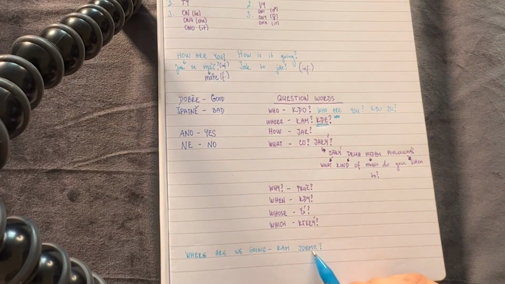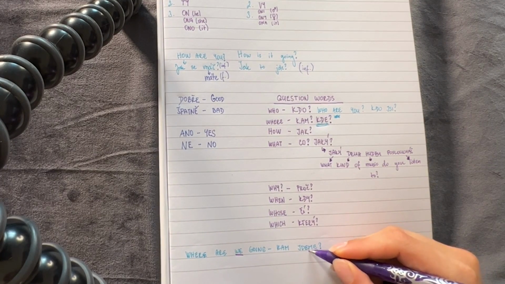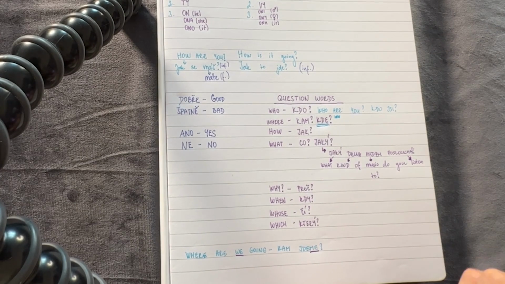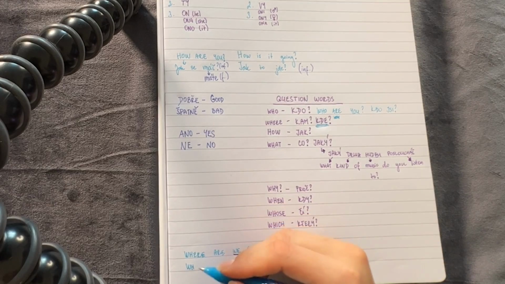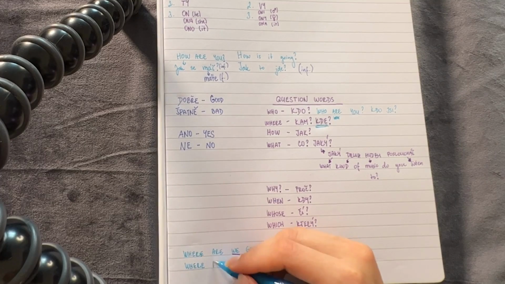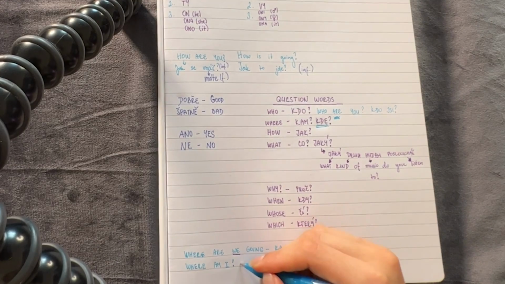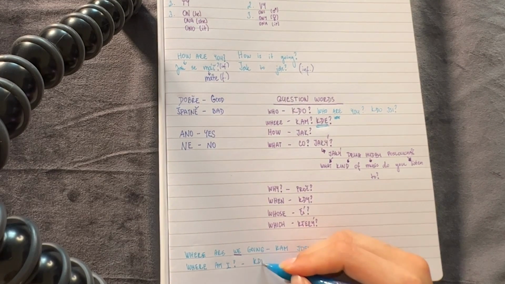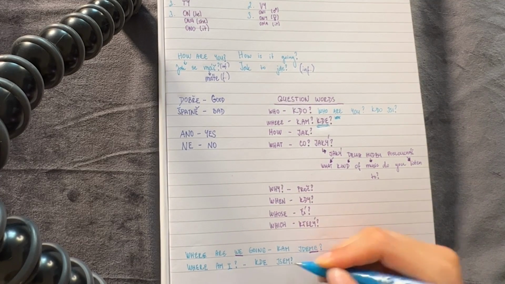So you can see that the we is reflected in the ending of the word jdeme, which we discussed in the previous lesson. And then we have where am I? Kde jsem?